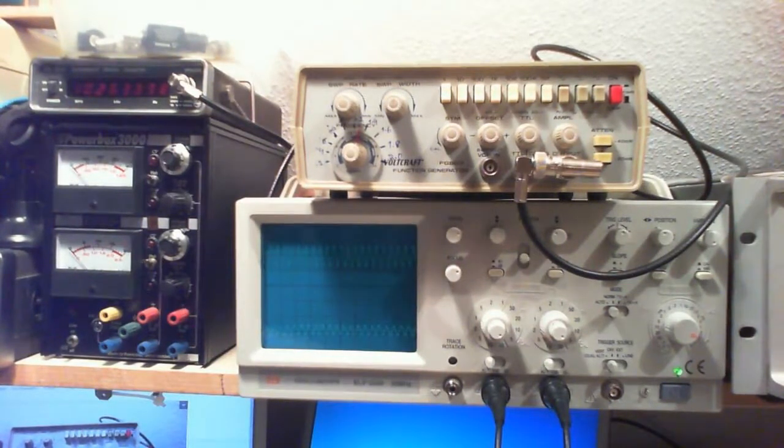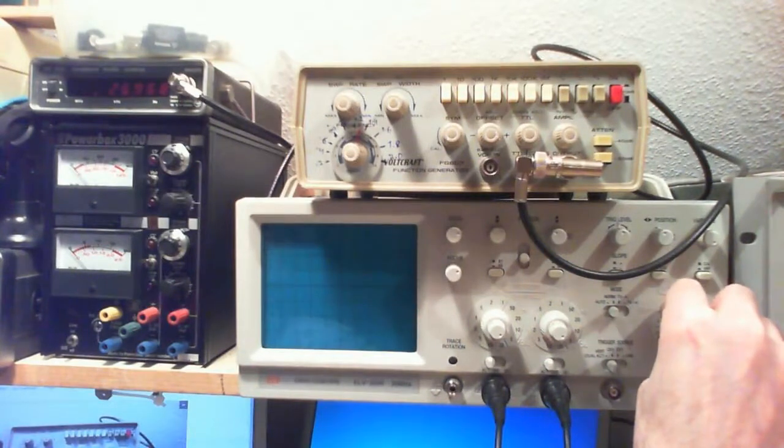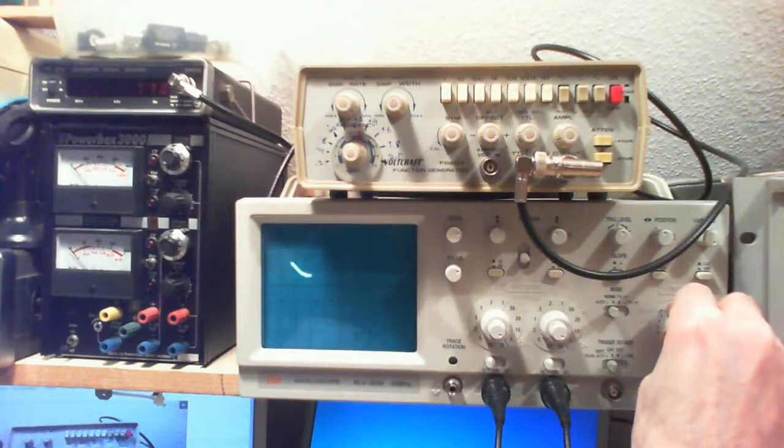So now in the next part, I'm going to go way down in frequency, to about 10 hertz or so.